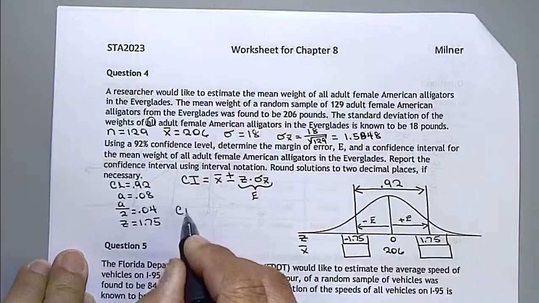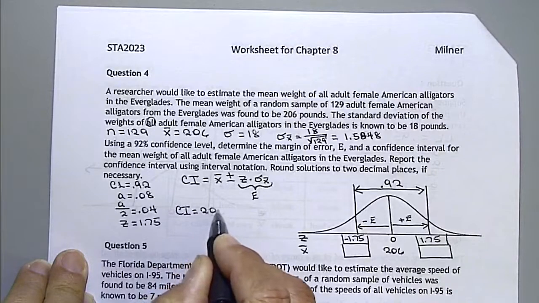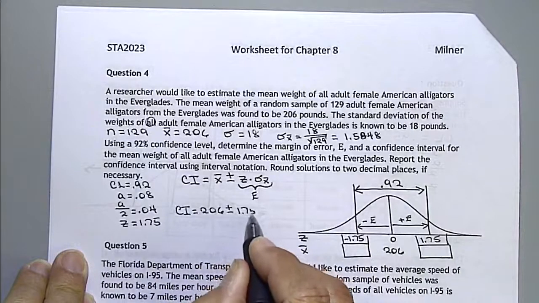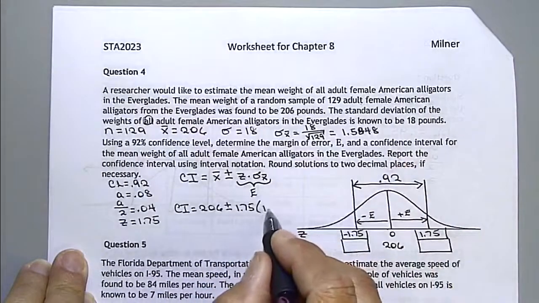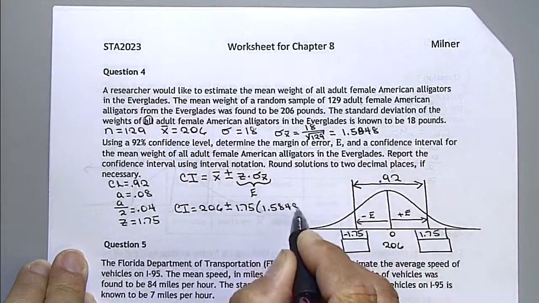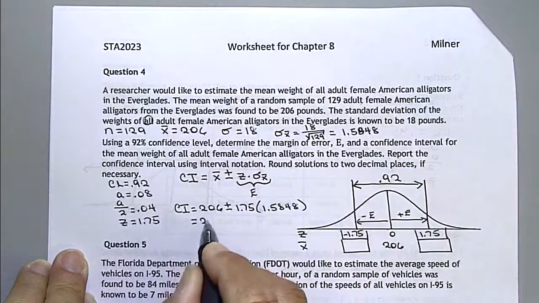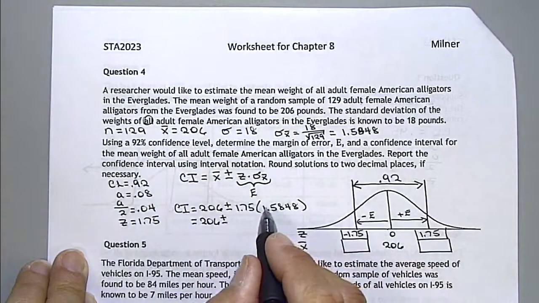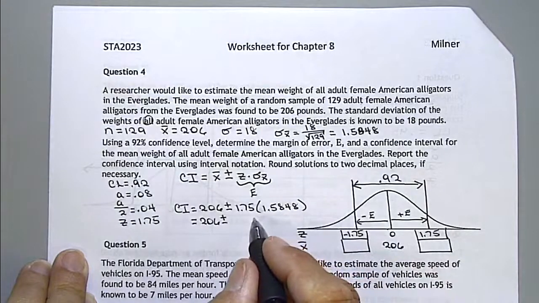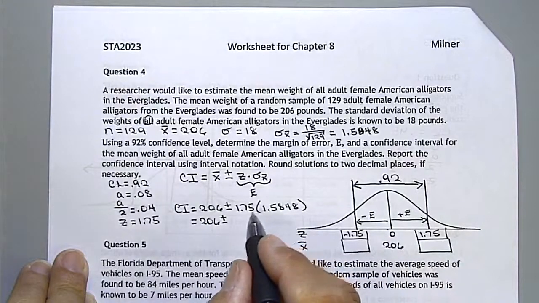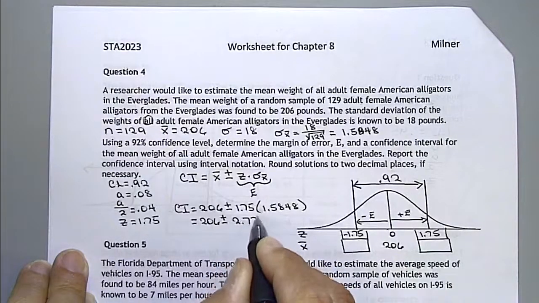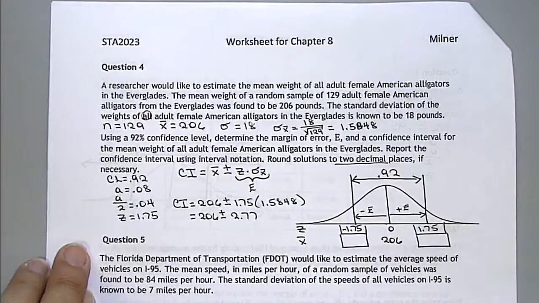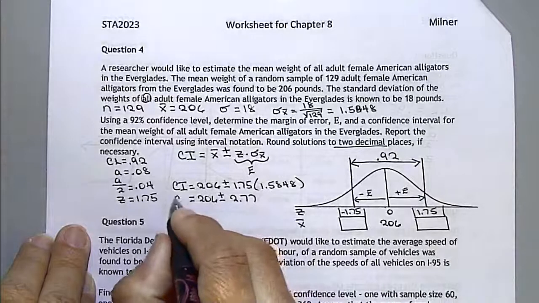Well, the confidence interval is going to equal that 206. And I'm going to add and subtract the margin of error, which I'm going to calculate. It's going to be 1.75 times that standard deviation I just calculated, 1.5848. So that's equal to 206 plus and minus, and I'll do this calculation and come up with my margin of error, simply because they usually ask me for my margin of error, okay? And I got 2.77, said go to 2 decimal places, right? Is that right?